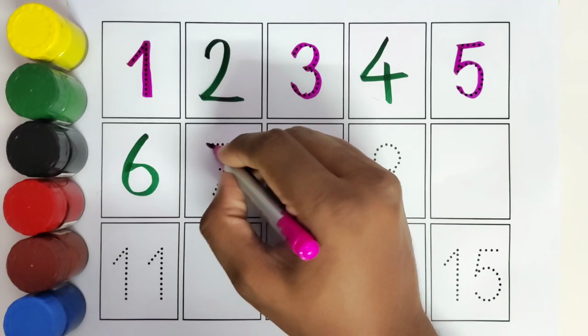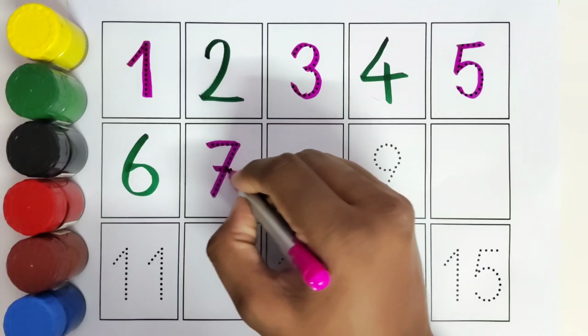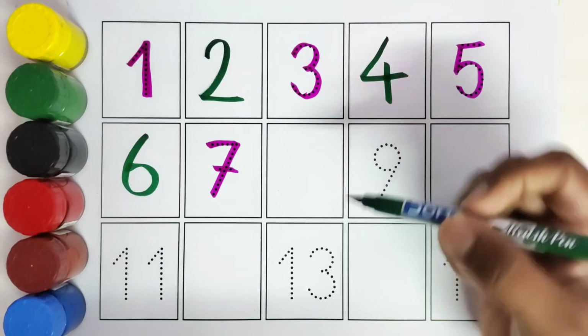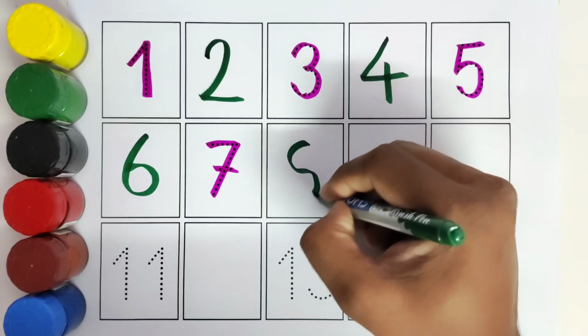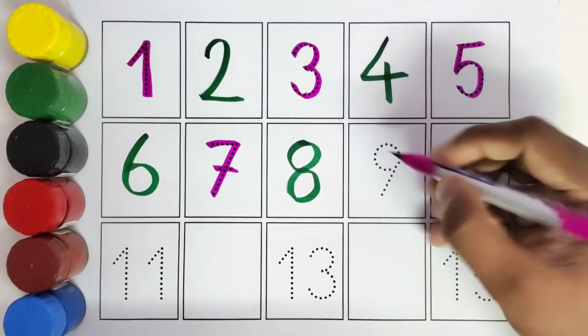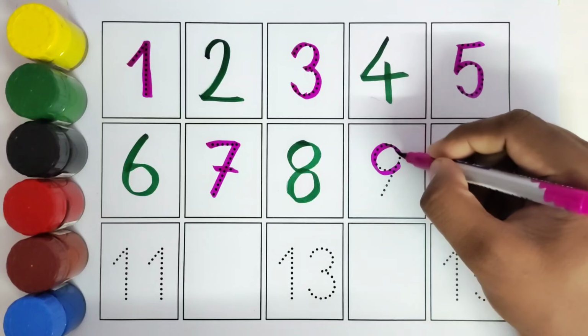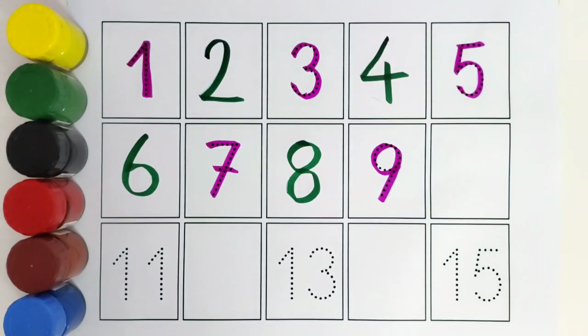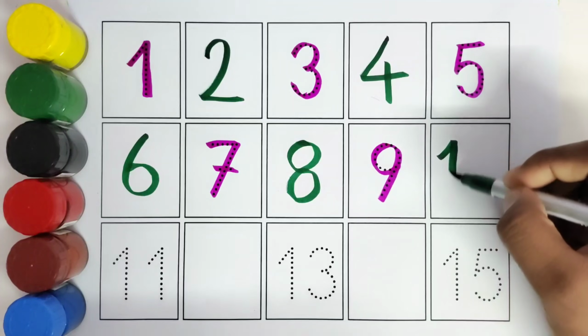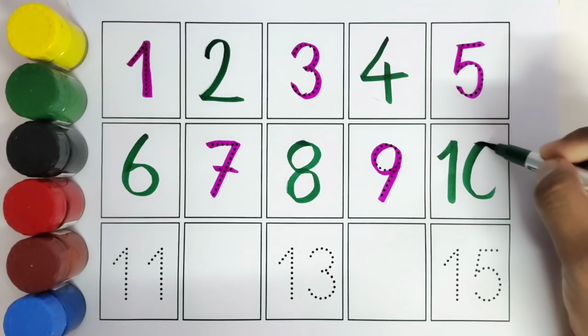This is 7. Number 7. What comes after 7? 8. Number 8. This is 9. Number 9. What comes after 9? 10. Number 10.